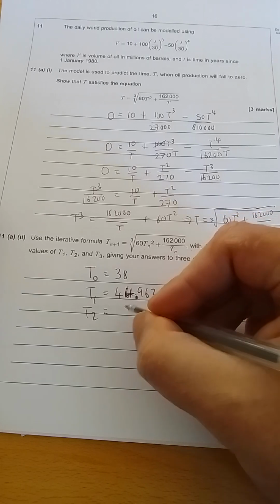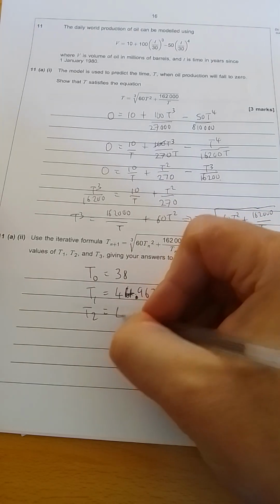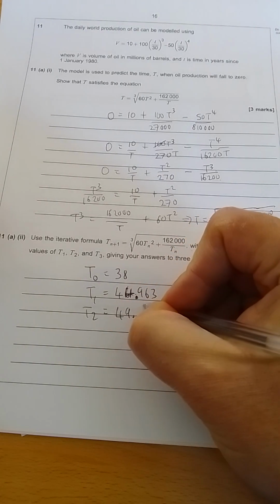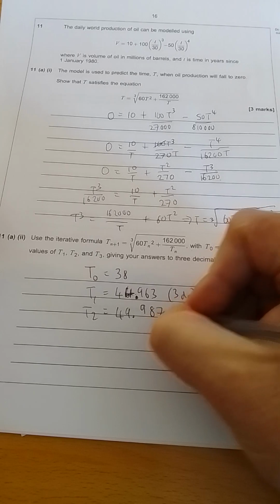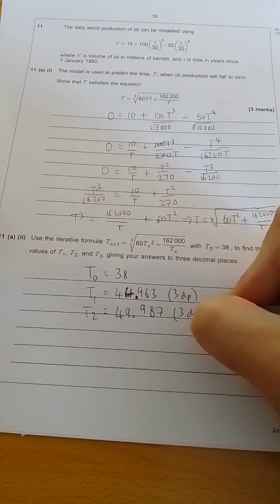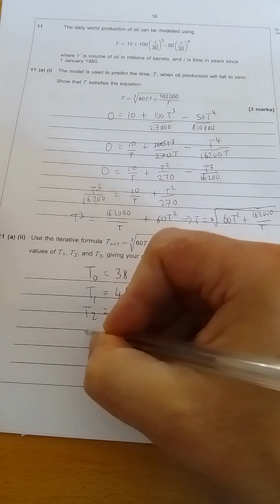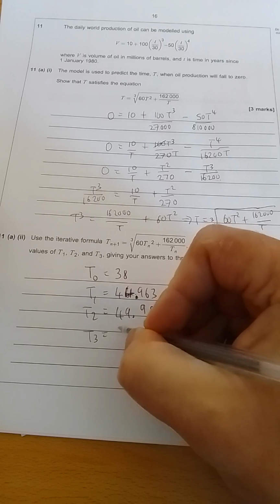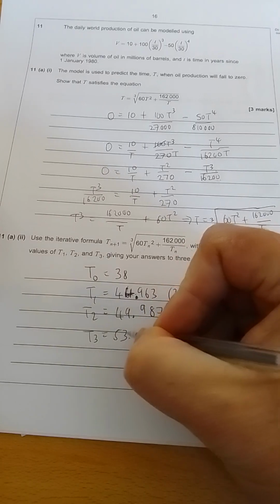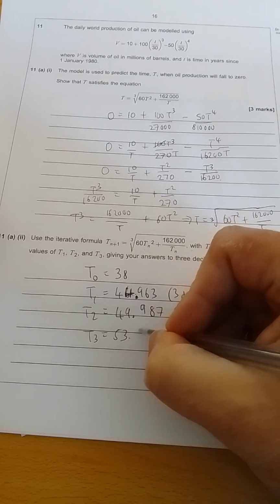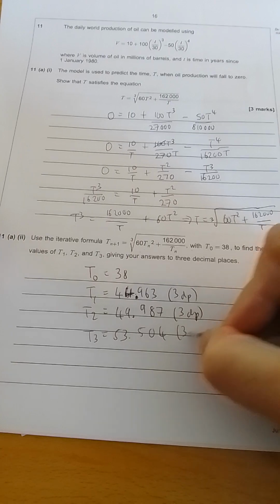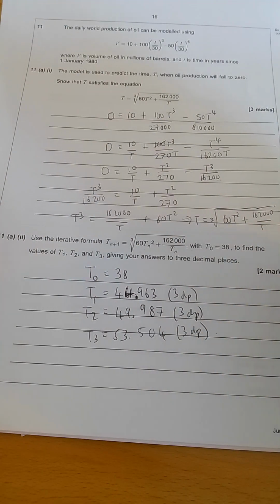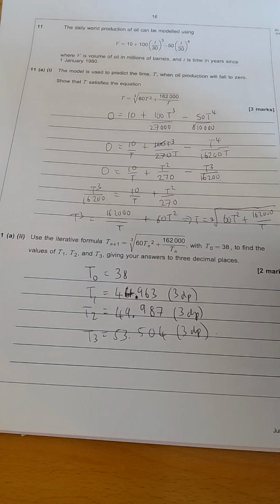And then the next one is 49.987 to 3 decimal places. And the third one, T3, will be 53.504 to 3 decimal places. And that completes part A2 of the question.